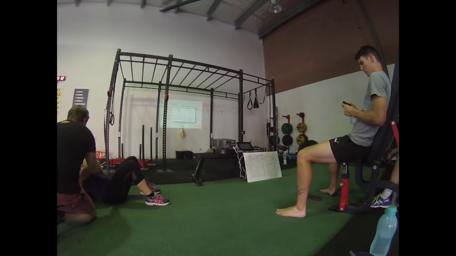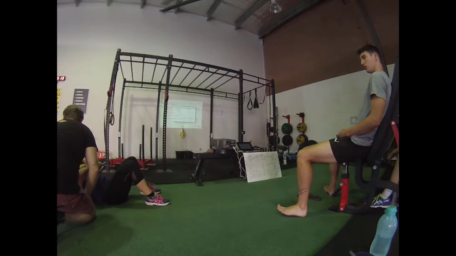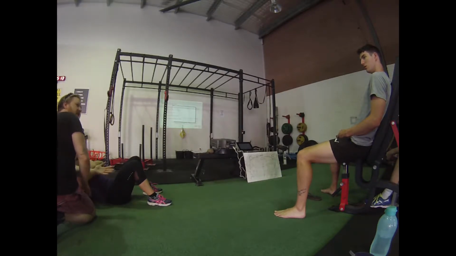6 seconds is what you need to change. It's a PNF stretch. And then come back up, shimmy down an inch, go again. For PNF stretches, 6 seconds is the minimum time for change. But it doesn't last for too long, which is why we want to keep doing it over time.